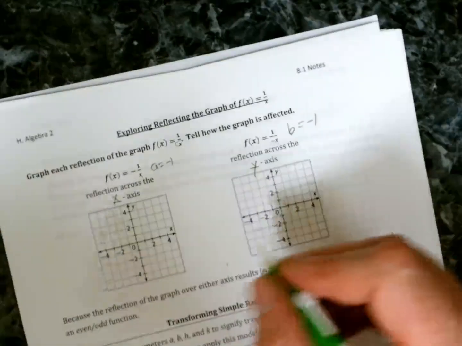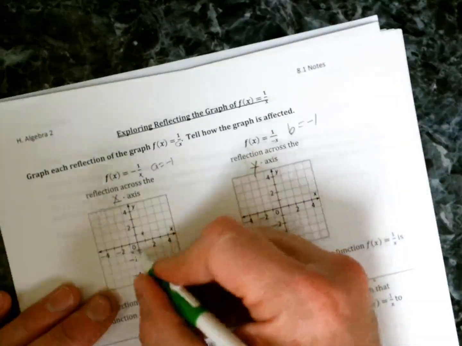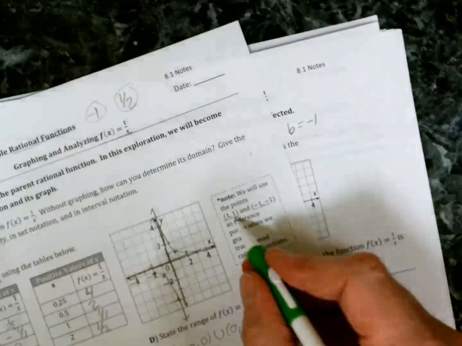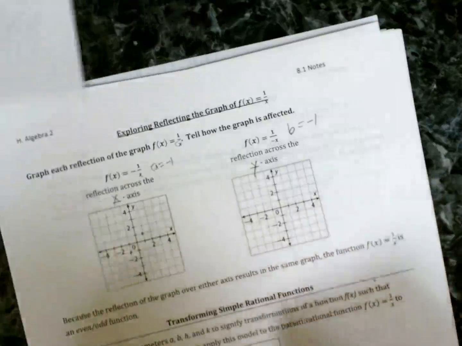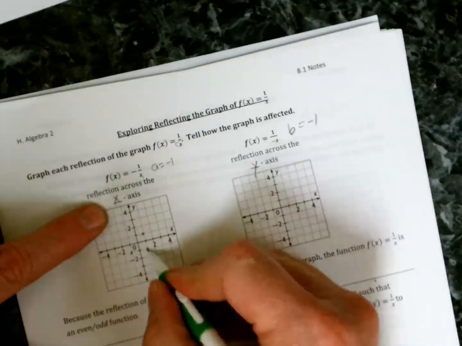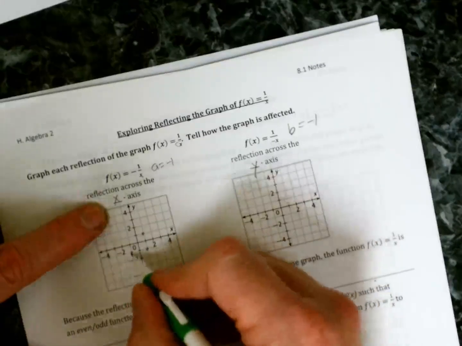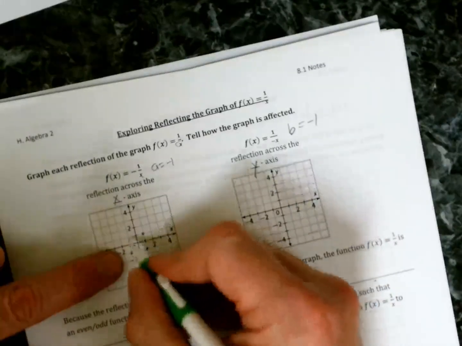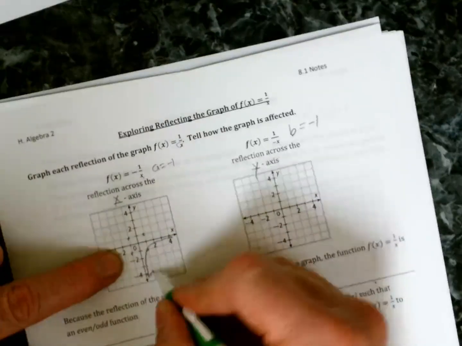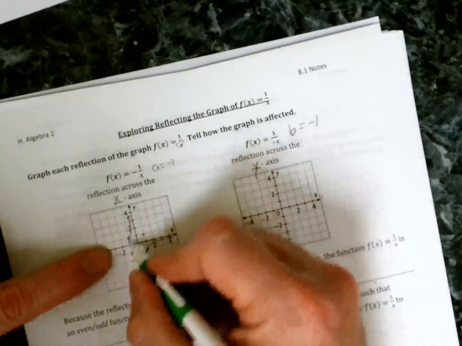But look what happens to our points. And I'm just going to draw this point here. Those were our points that we pointed out were reference points, 1, 1. Well, let's see what happens to 1 when I reflect it across the x-axis. It comes here. And this negative 1, when I reflect it across the x-axis, comes up here. So what I'm going to see is everything has flipped over the x-axis here.